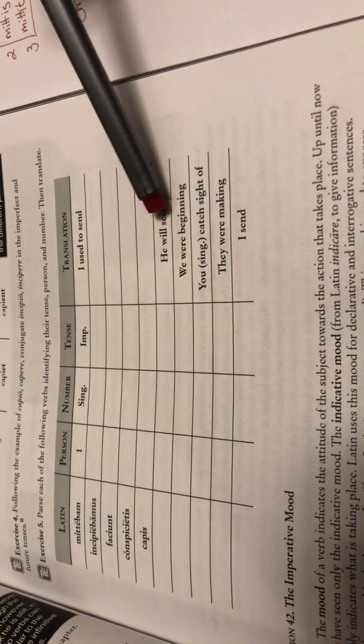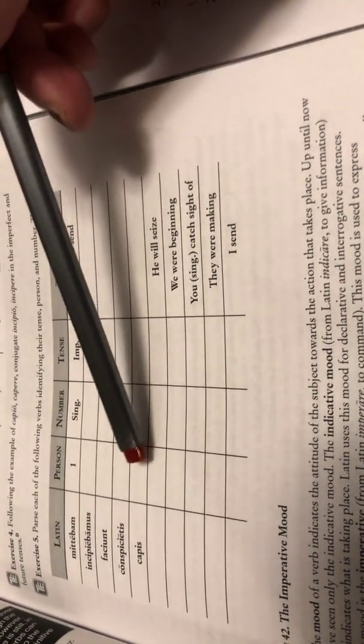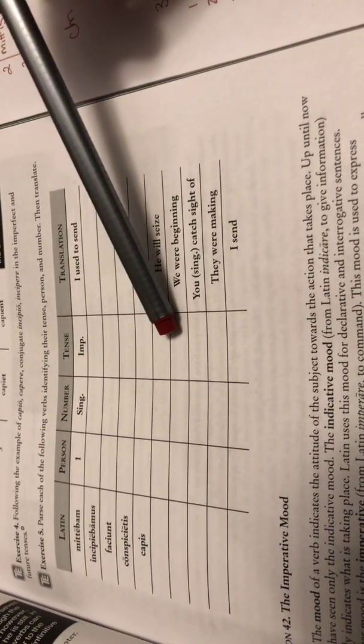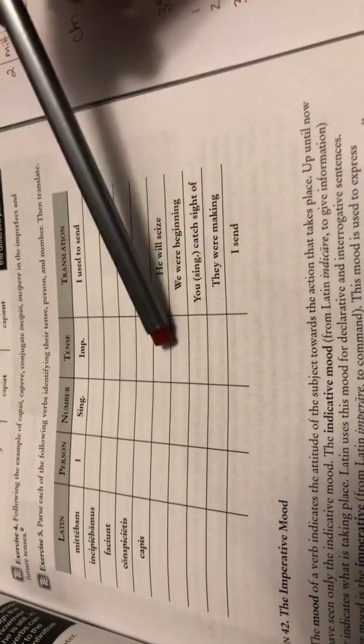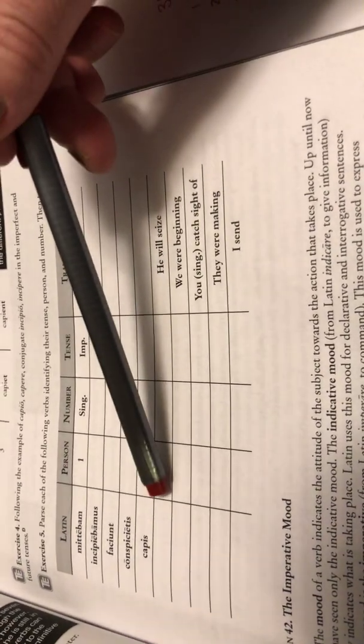And then when you go over here, I like to take the English, he will see. Okay, he, what person is that? Oh, that's third. What number? That's singular. And what tense? Will see, that would be future. So I like to get the information from the translation, put it in here, and then go back and put it into Latin. So very good.